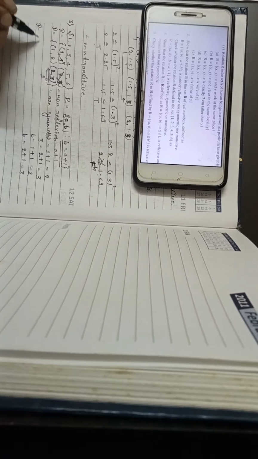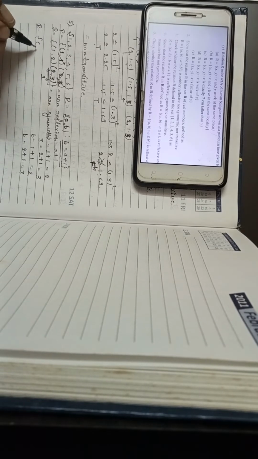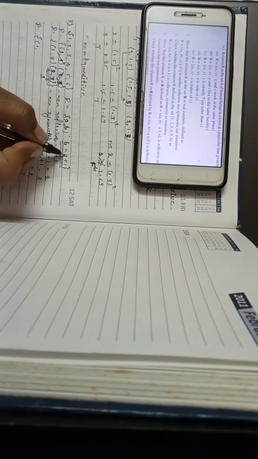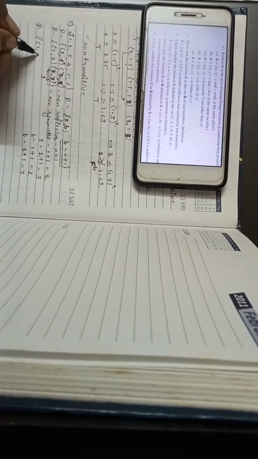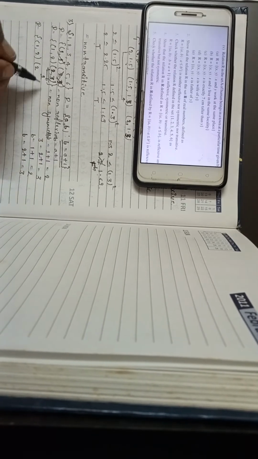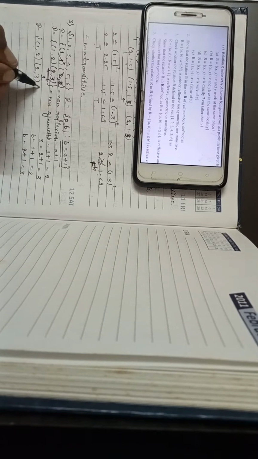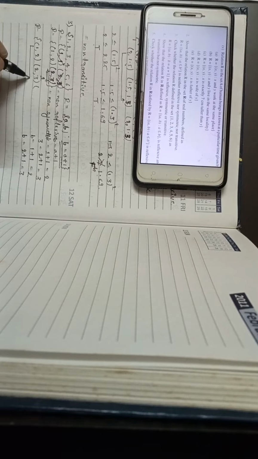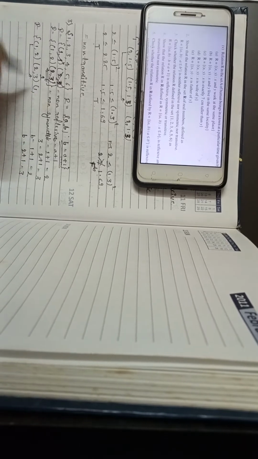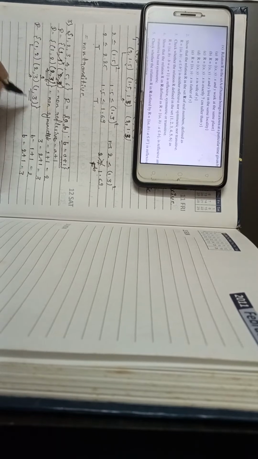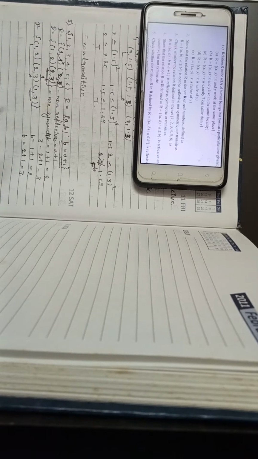Next relation, next condition, that is transitive. So when I take A is equal to 1, B will become 1 plus 1, that is 2. Now if I take A is equal to 2, B will become 2 plus 1, that is 3. Okay, so for the transitive, what we should get? We should get these two values, A is equal to 1 and B is equal to 3. This one we should get. Check whether we will get this.